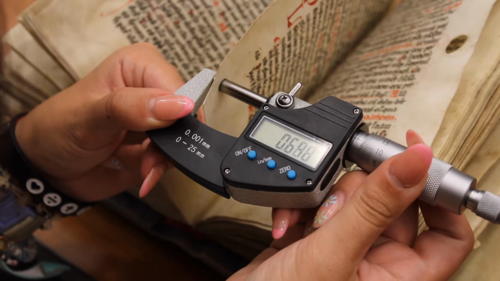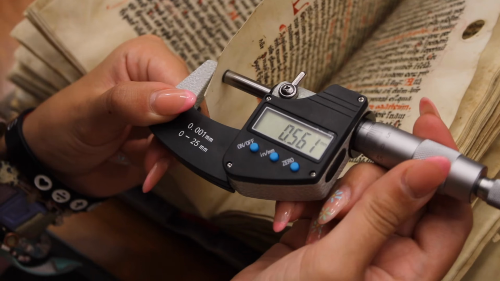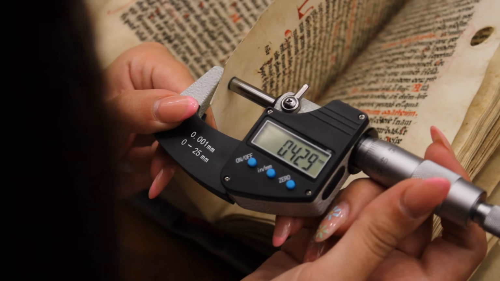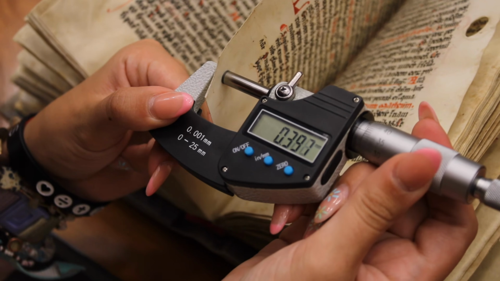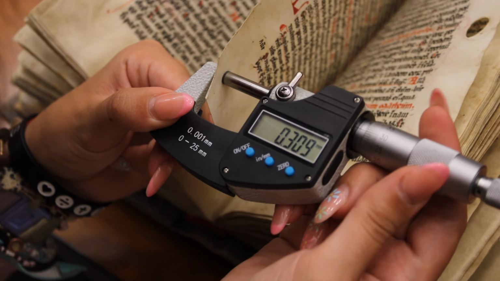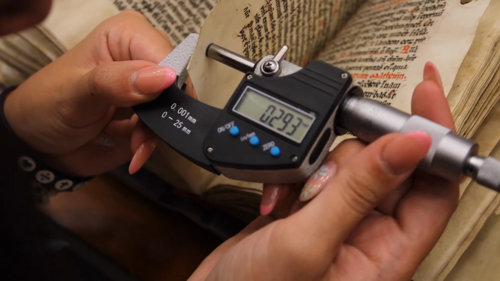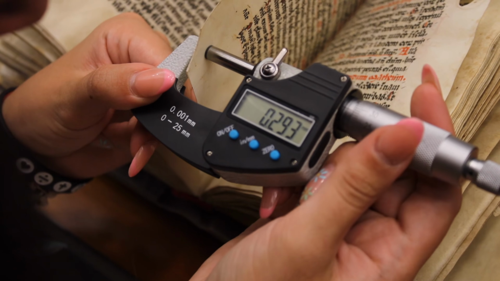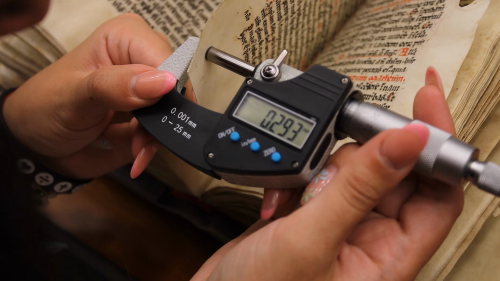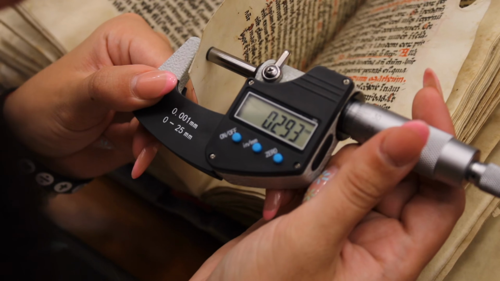In the following clip, I'm measuring the same leaf, yet the outer corner margin, which consists of axillary skin. This is notable based on its texture. As I measured this part of the parchment, the caliper read about 0.293 millimeters. This exhibits how the axillary skin is 48.3% thicker than the other part of the parchment.